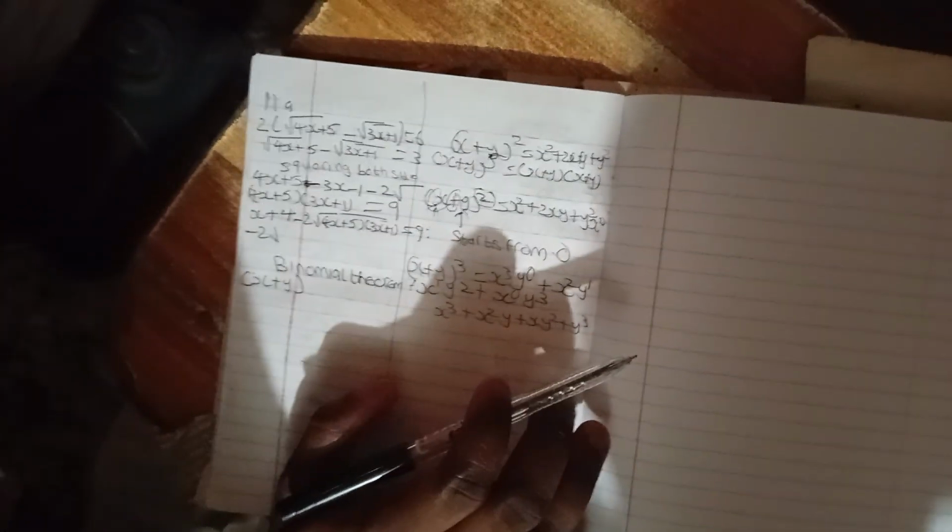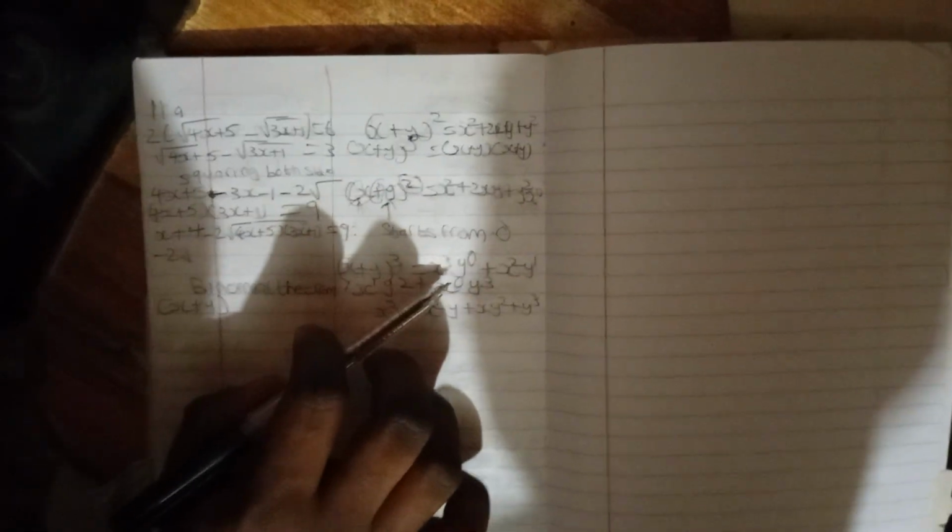So that is it. But another important thing you need to take note of is how to get the coefficient. That is what will lead us to the two methods of solving binomial expansion. Because if you use the method that I taught you earlier, you just have a general concept, but you won't be able to get the coefficient, like this 2xy.